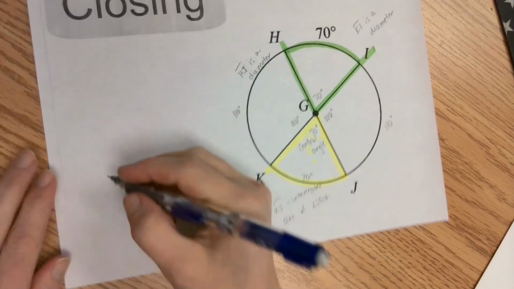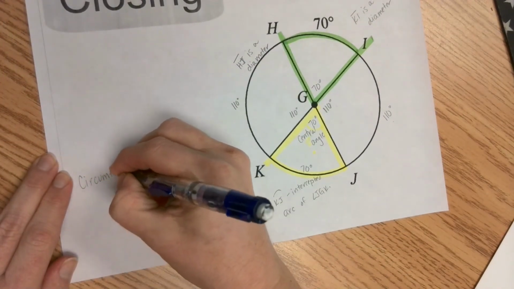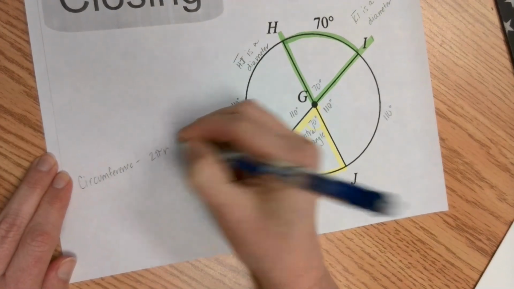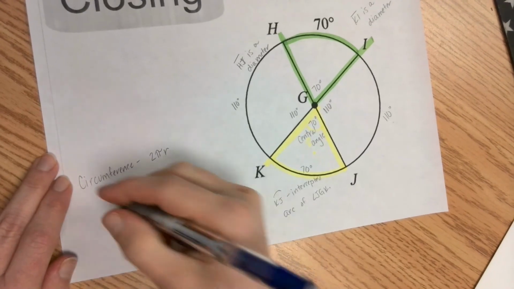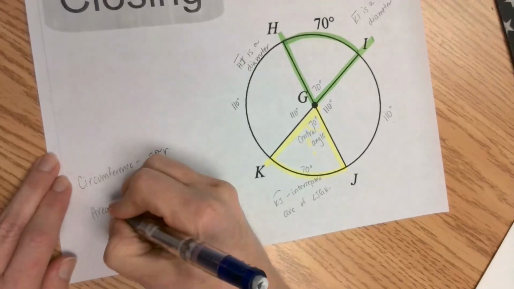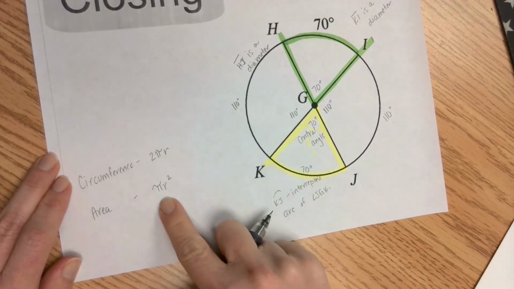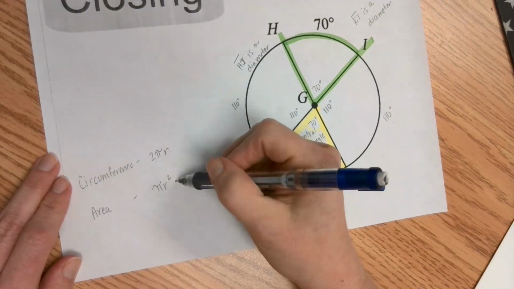Another quick review. I know that you've done this before, but circumference is 2 pi times the radius. Please leave the symbol pi. You do not need to multiply by 3.14. And the area is pi r squared. Again, leave the pi symbol in there. And these are the length of the radius in a circle.